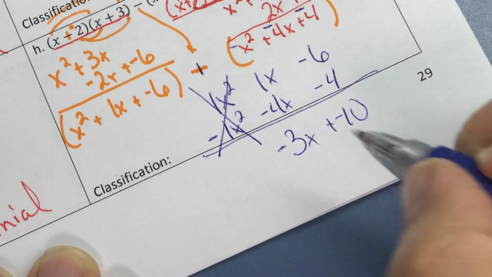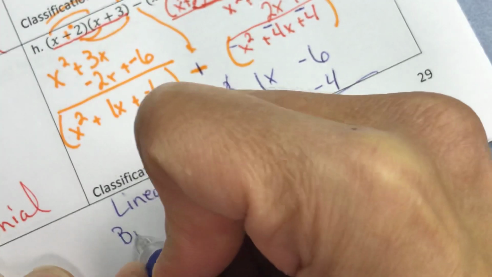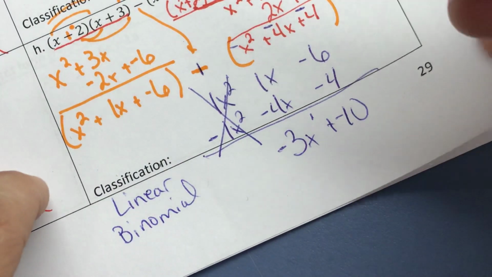So when I name this one, there's an understood first power, so it's linear. And since there's 2 terms, binomial. And that was definitely a tougher problem, which we had on our first quiz. Very similar. All right. Number 3.